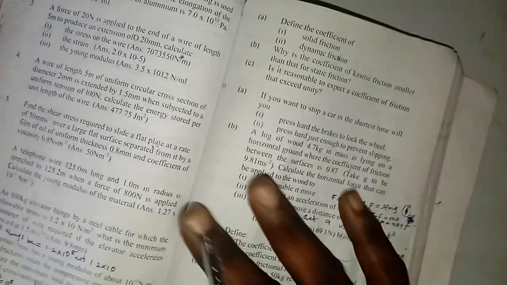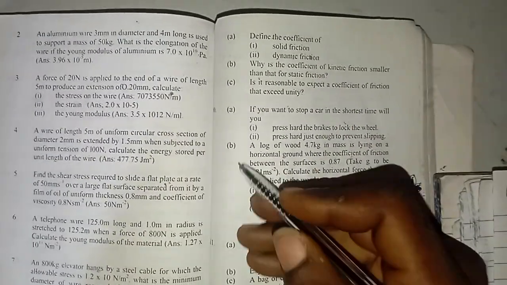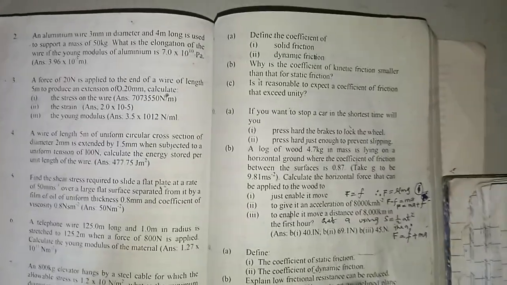So I want to solve another question. Let me be sure I've solved all the questions. This is number 10. From the B part, they say a log of wood, mass 4.7 kg. Always draw a free body diagram.